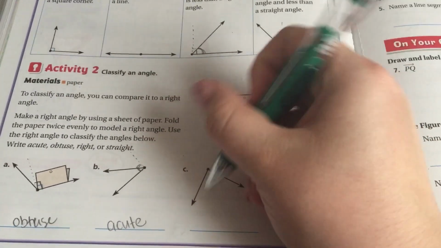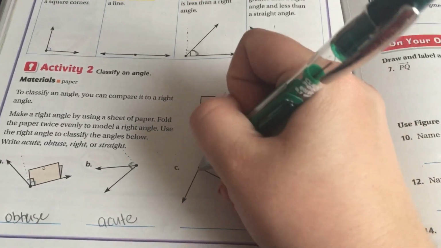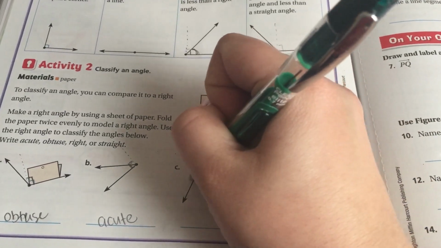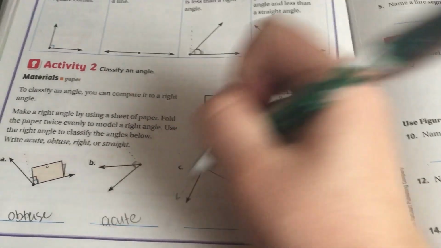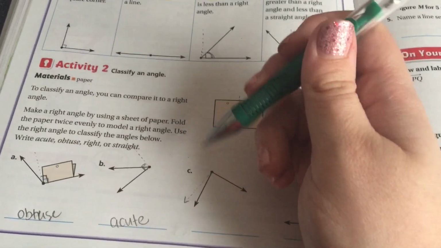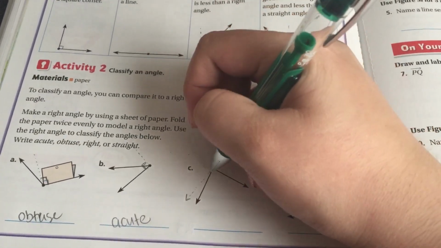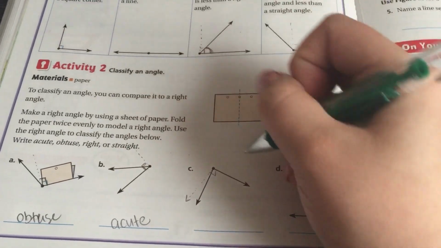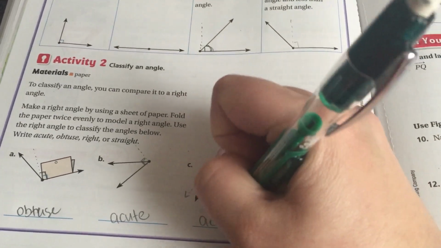It's so cute. Funny. Okay, and then this one's a little trickier because it's very close to being right on exactly. But I draw in my fake one. This is one you might want to get out a piece of paper and check because it's really, really tight right there. But it's still just a tiny bit smaller than the one I drew. So that makes an acute angle.